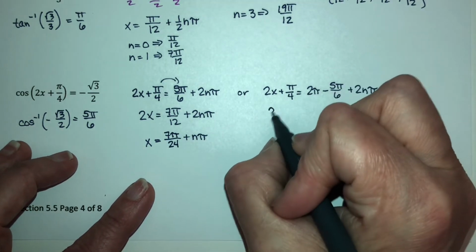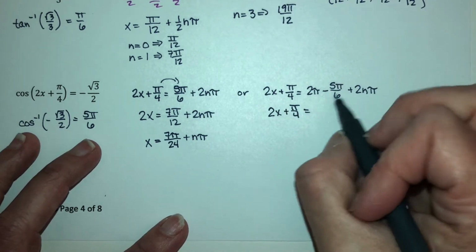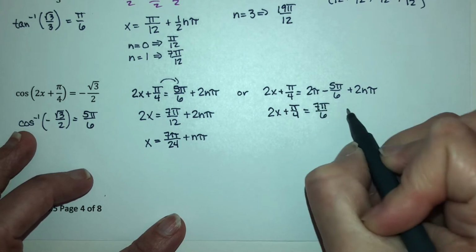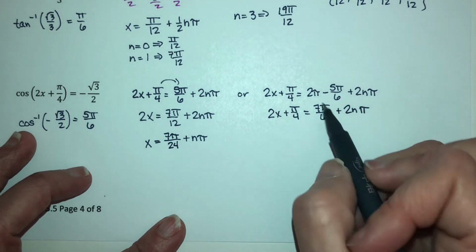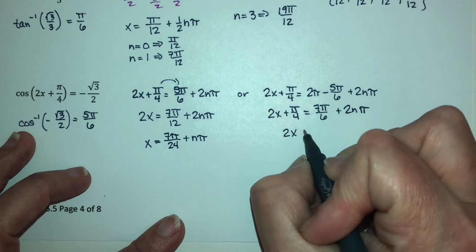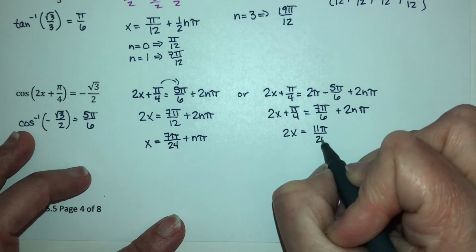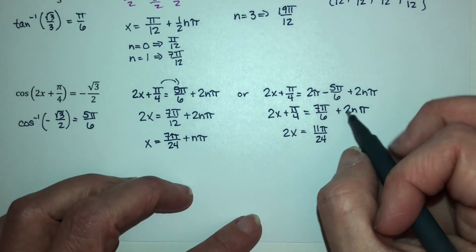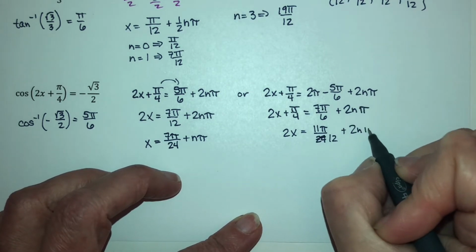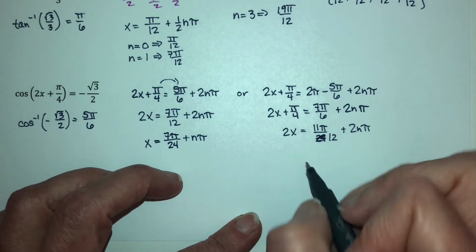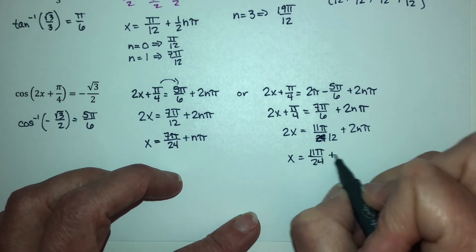Common denominator combined here, we have 2x plus pi over 4 is equal to 7 pi over 6 plus 2n pi. Subtract pi over 4 from both sides. 2x is equal to 11 pi over 12, plus 2n pi. Now divide everything by 2, and that's where the 24 comes from. 11 pi over 24 plus n pi.